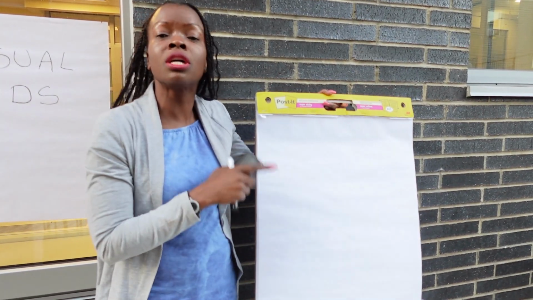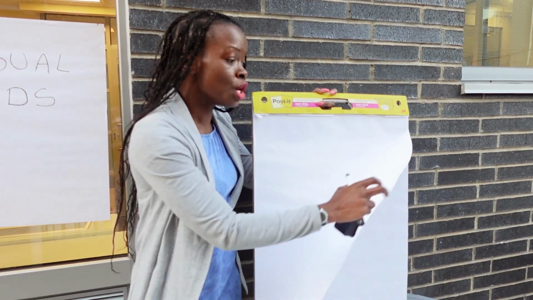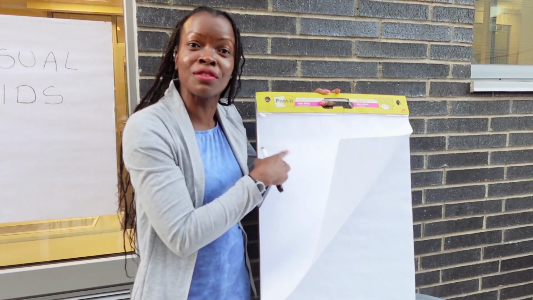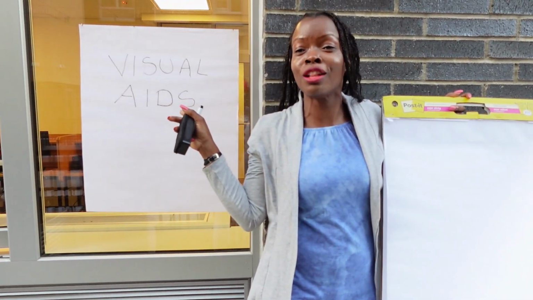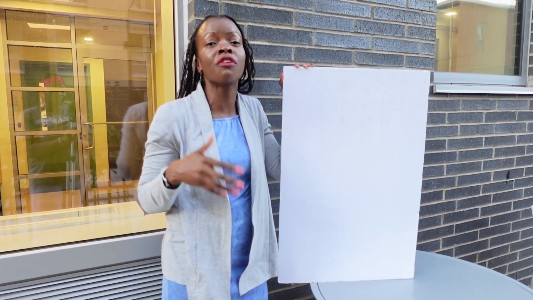Yeah, so if you're conducting a workshop or teaching a class and you're writing down the responses from the participants, after you're finished writing down the responses, you can tear this off because the other side has adhesive and you can paste it onto the wall or the window. Isn't that great? The next visual aid is this display board, which many of you use and are familiar with.